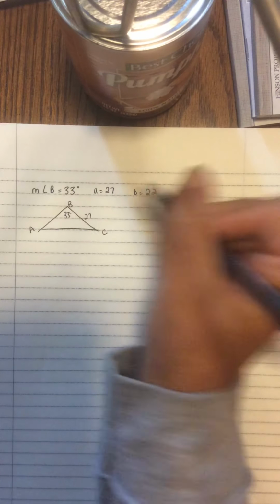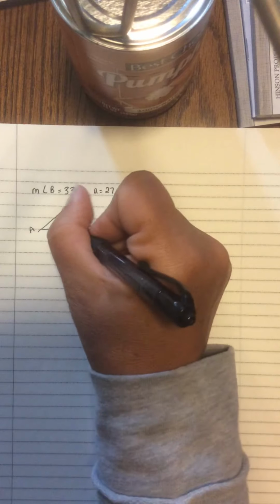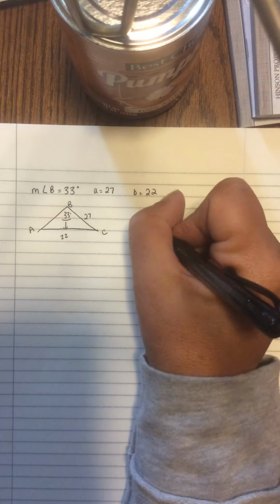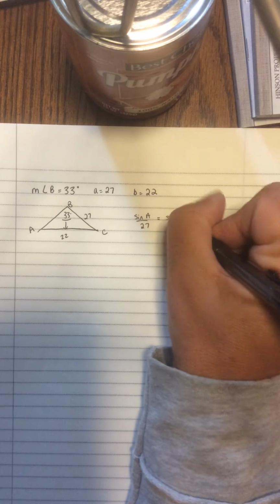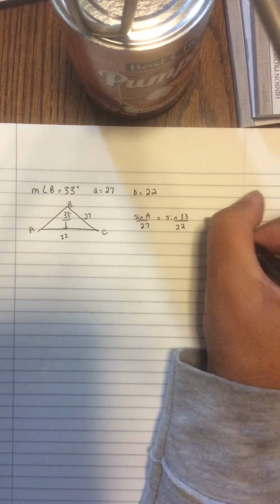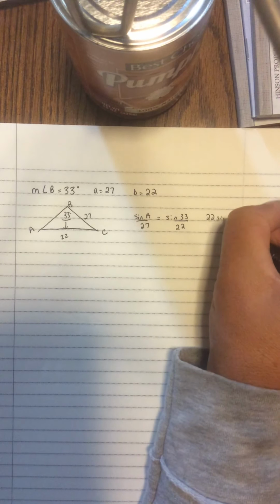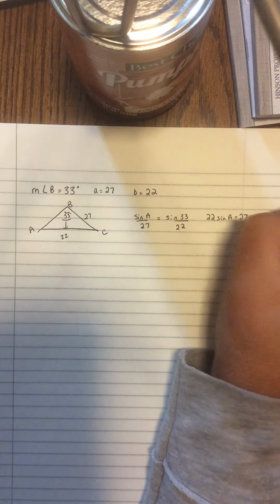Opposite of A is 27, opposite of B is 22. So here we go. You have this pair, so let's find A. We know the sine of A over 27 equals the sine of 33 over 22. So 22 times the sine of A equals 27 times the sine of 33.